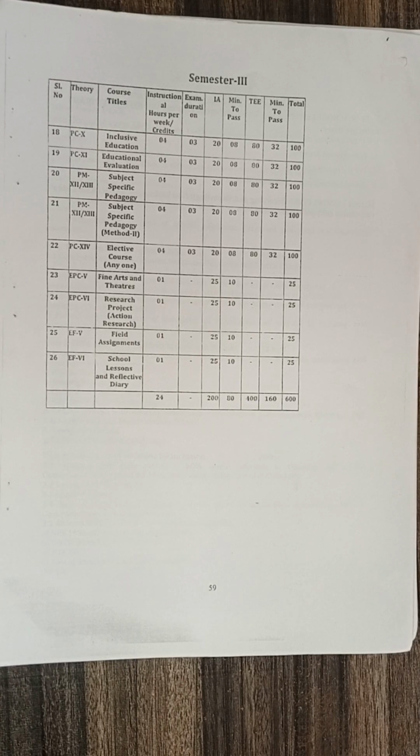PC-10 is Inclusive Education, PC-11 is Educational Evaluation, PM-12 and 13 Subject Specific Pedagogy, Method 2. PC-14 is an elective course, any one. EPC-5 is Fine Arts and Theatre, EPC-6 is Research Project, Action Research. EF5 is Field Assignments, EF6 is School Lessons and Reflective Diary.